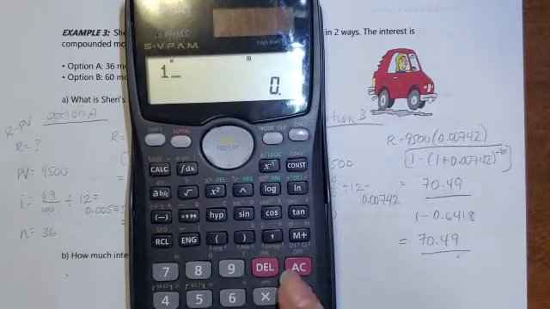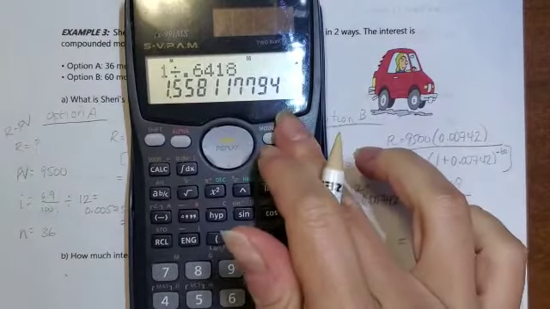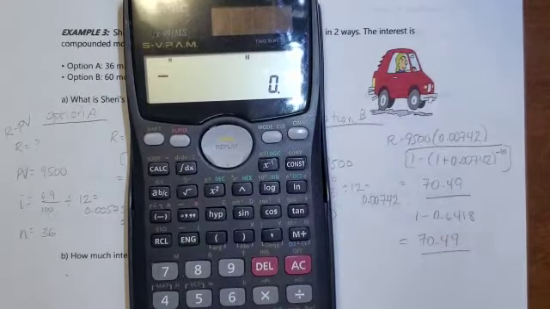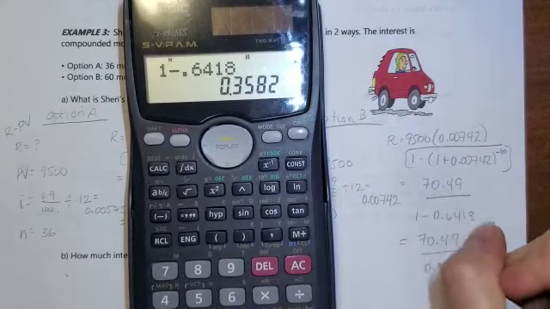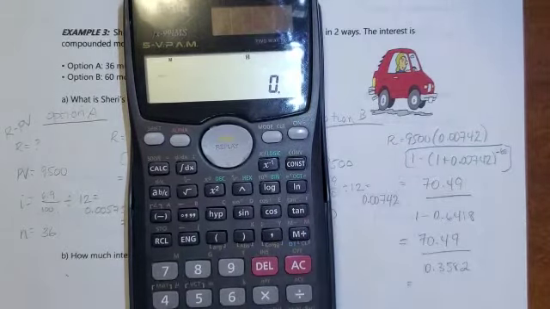Subtract our denominator. And now we can divide both top and bottom.